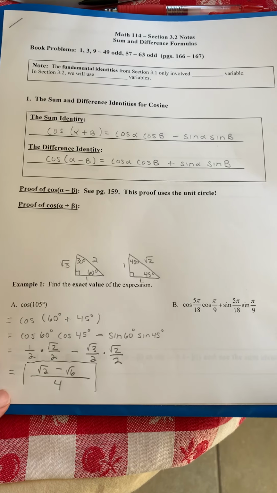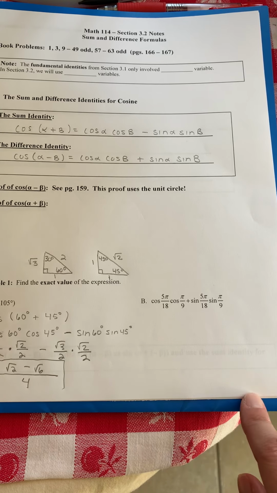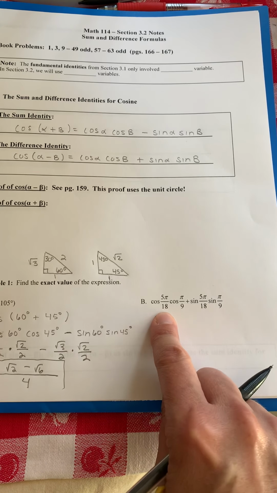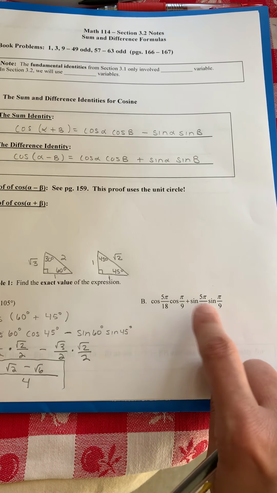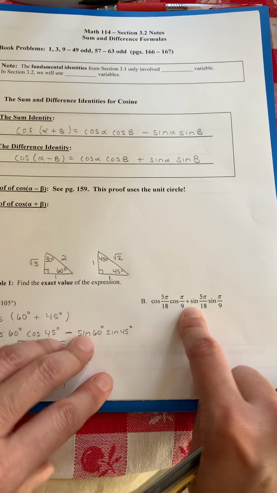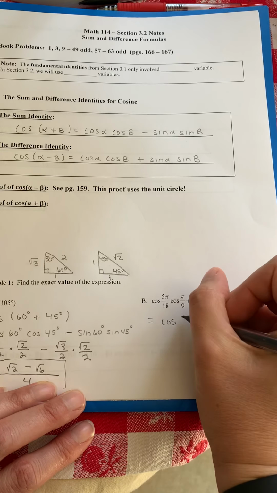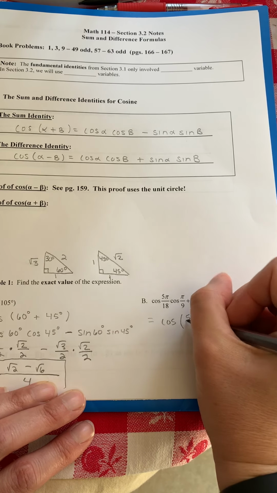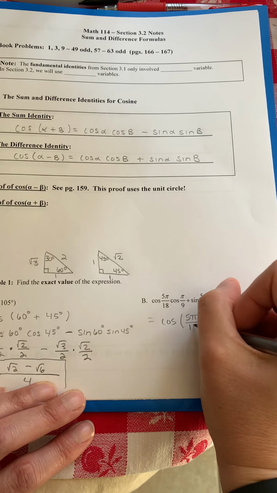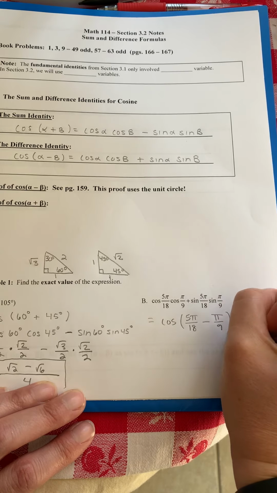All right, now in part B, we have to recognize which cosine identity we have. It starts with cosines, ends with sines, but we have a plus sign. So we have the cosine difference identity. So we're going to be actually putting this one together. We're going to have the cosine, and so difference, we're going to take the first angle, 5 pi over 18, and then subtract the second angle, pi over 9.